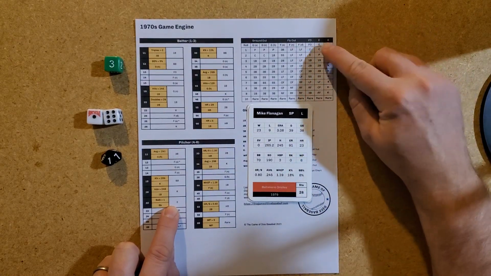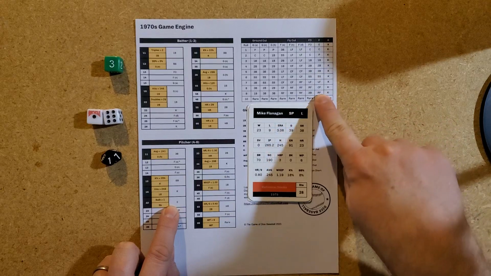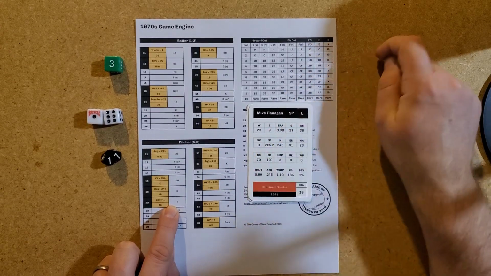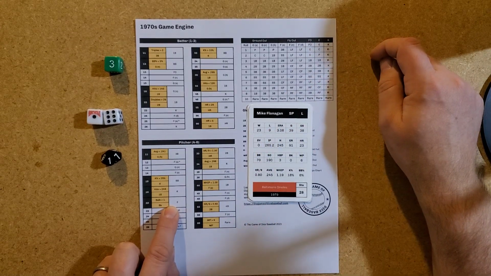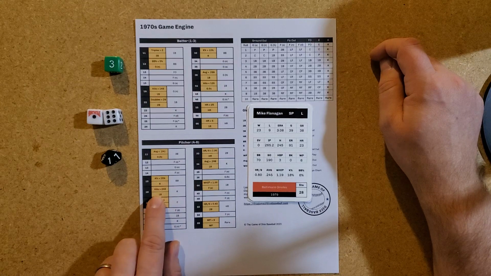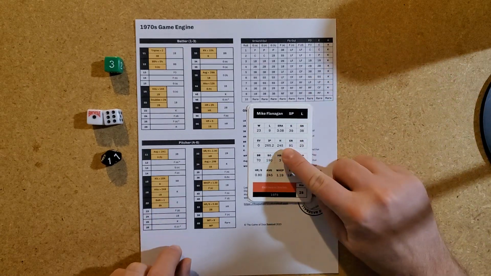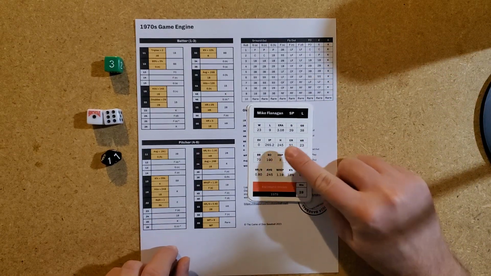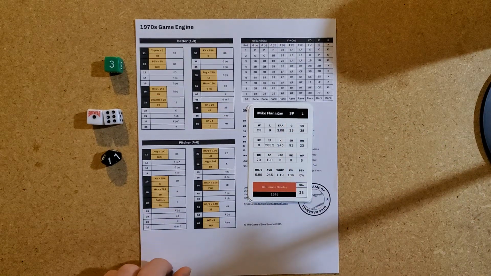The result of the play would be an error, and then you'd roll your D10 against the E column for the error to see which player made the error on the play. If the pitcher has given up greater than 249 hits, instead of striking out a batter, he gives up a walk. He's right at the cusp at 245, but that would still be a strikeout.